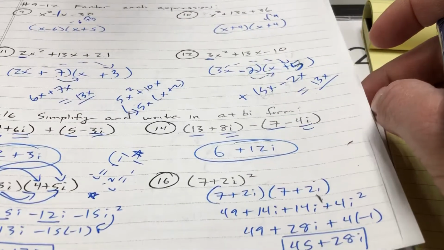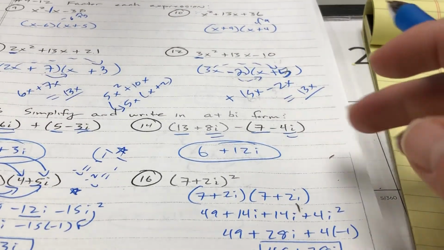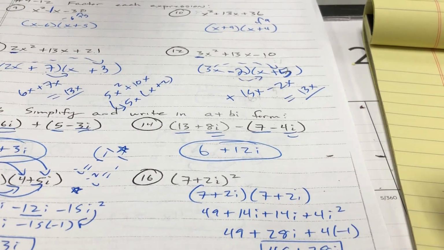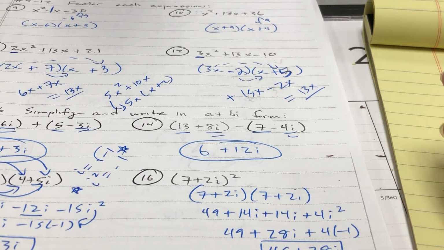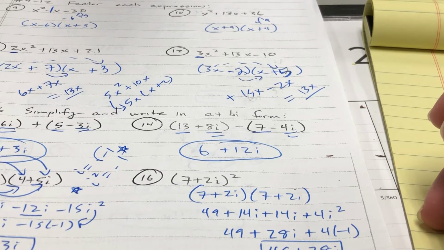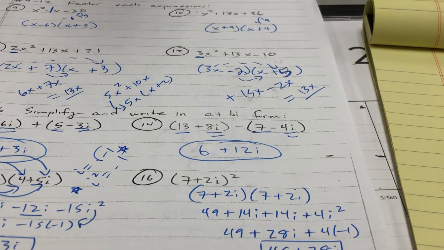All right. 7 plus 2i times 7 plus 2i. That is what 7 plus 2i squared is. Again, pause this whenever you need to. We've got a 46 minute class period, so we don't need to rush this.